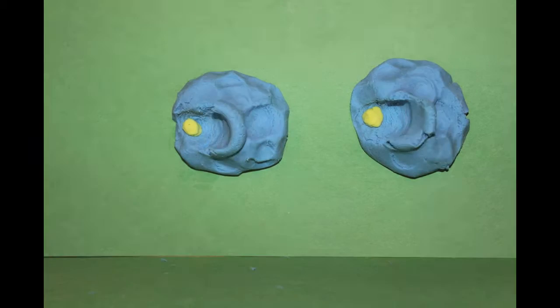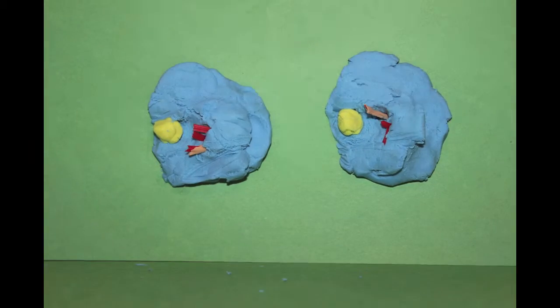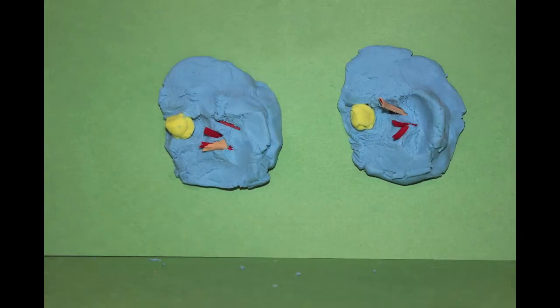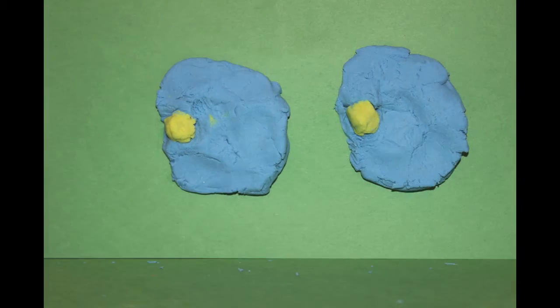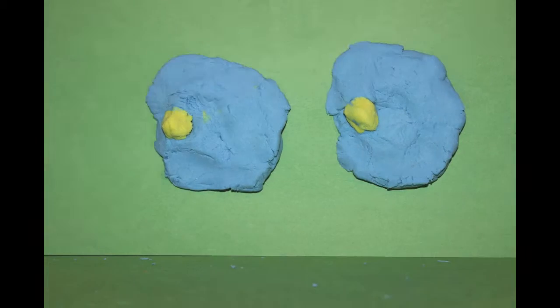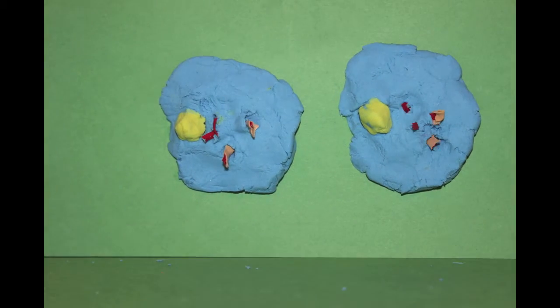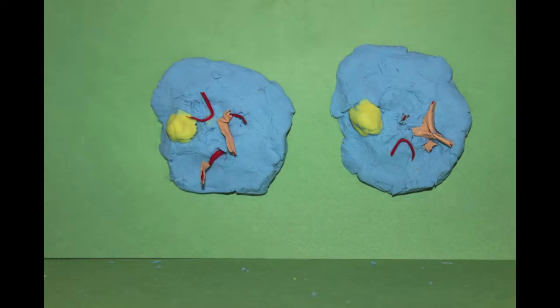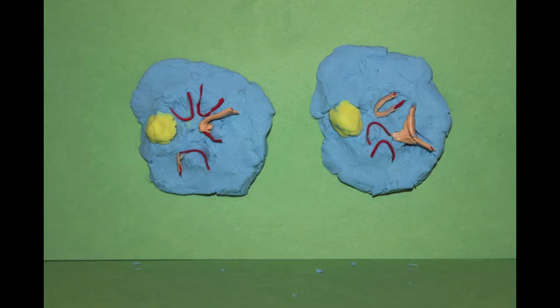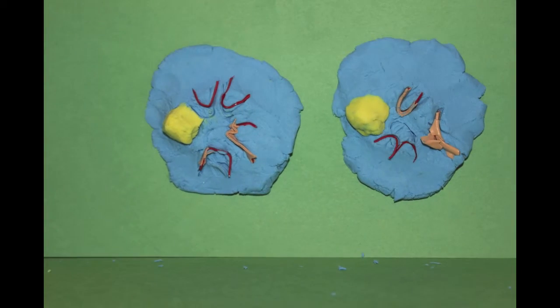A spindle apparatus forms, but in late prophase 2, chromosomes, each still composed of two chromatids associated at the centromere, move towards the metaphase 2 plate. Due to the crossing over in meiosis 1, the two sister chromatids of each chromosome are no longer genetically identical.